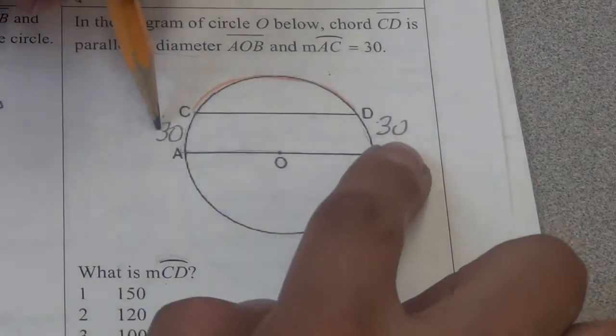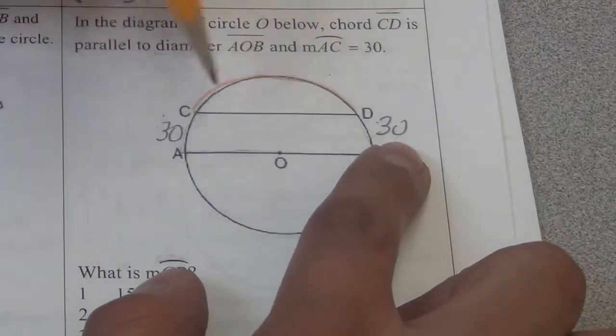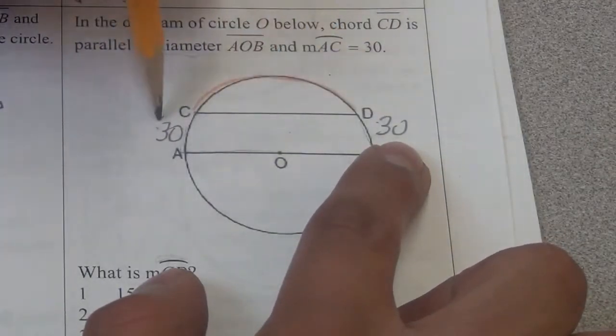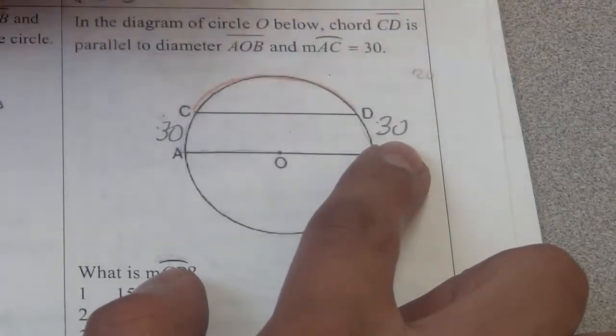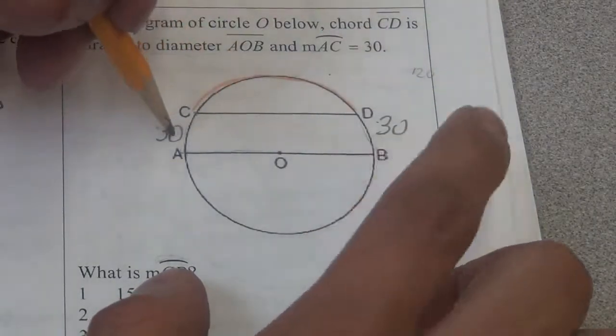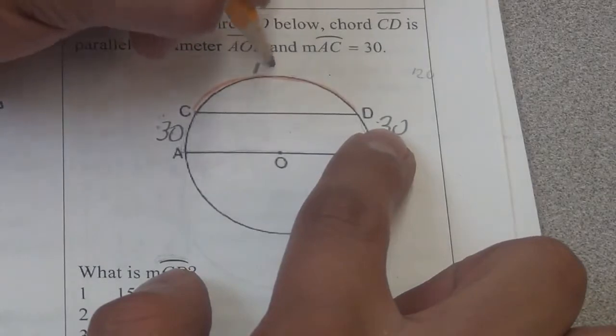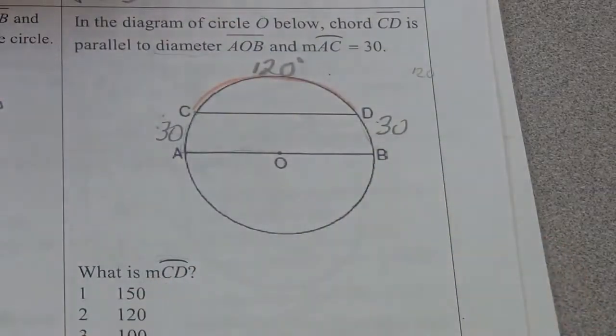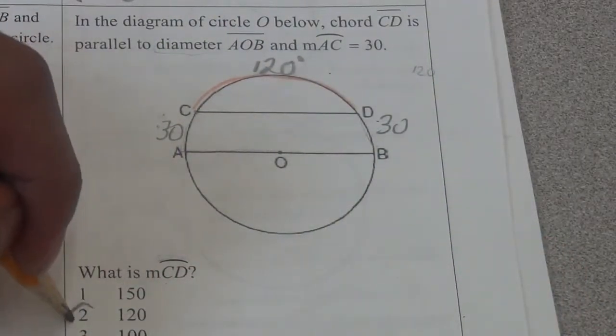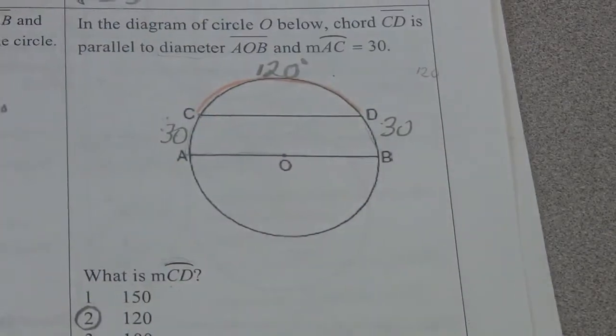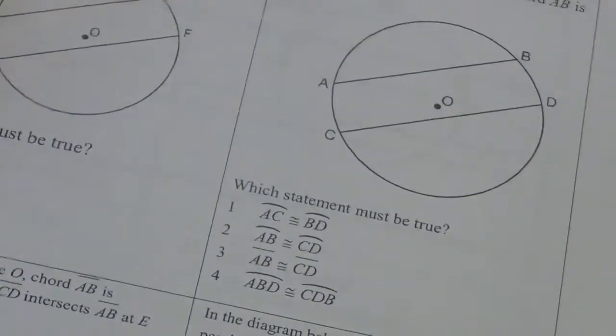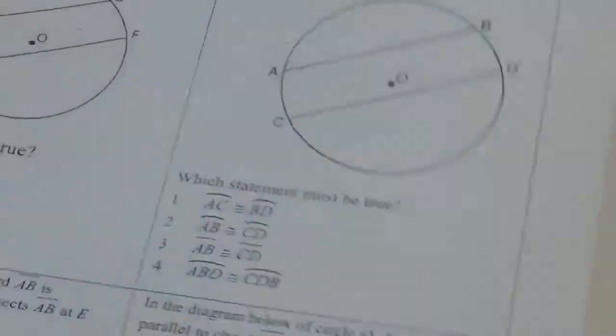And how much do I have already? 30, 30 is 60. So there are 120 degrees left. Well, I already got this part, so this arc is 120 degrees. That's cool. So then the answer is choice number 2. See that? It's not difficult. Oh my God, we're almost done.